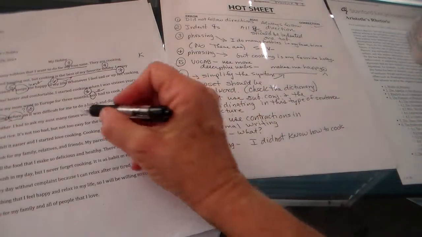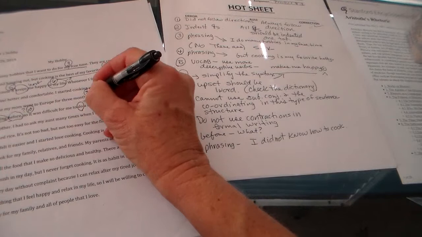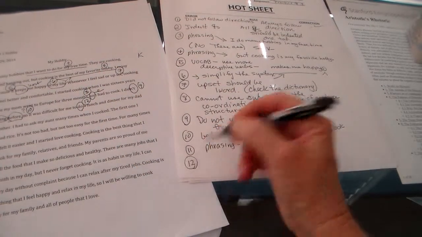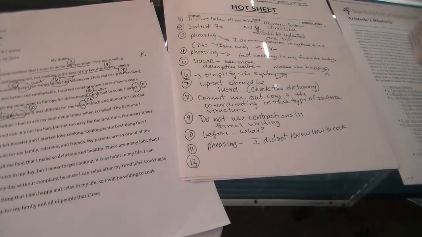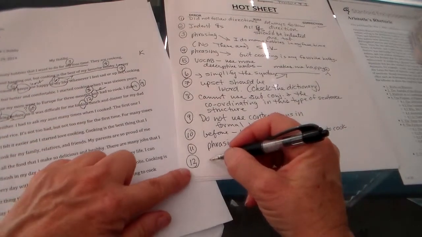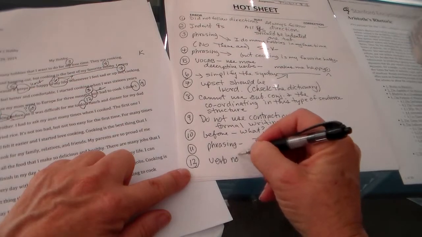So it was difficult for me to do a lunch. Okay, you don't do a lunch, so we're going to put, again, she probably has her safety verbs that she hangs on to, and she makes them cover a lot of activity that they're not necessarily designed to do. So it was difficult for me to, so we want to change our verb. Verb not strong enough.